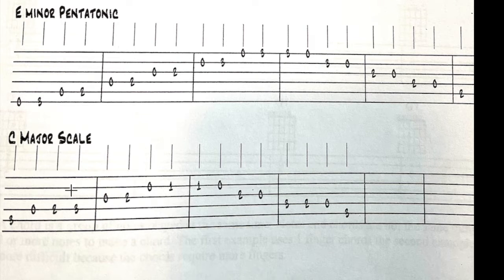And so what you've probably seen so far is that we count from the 1st string. The top line here is our 1st string, and the bottom line down here is our 6th string. So you're reading from low notes all the way up to the high notes.